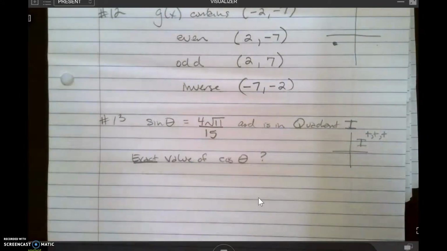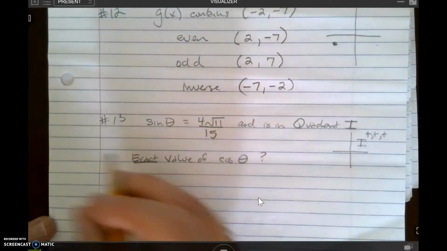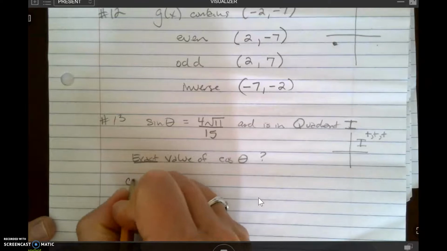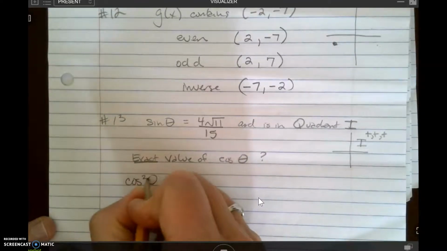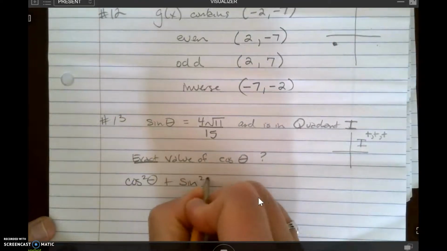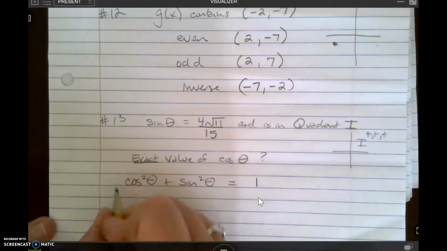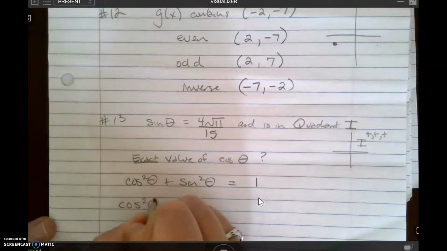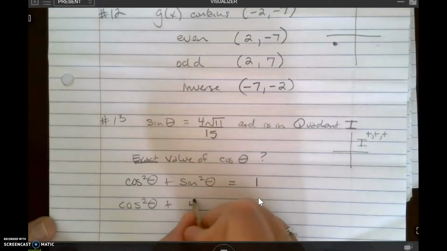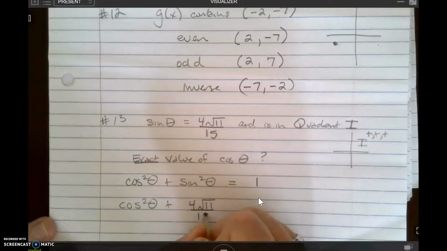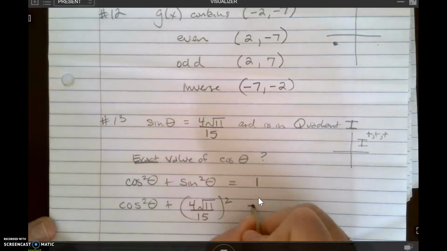Well, we had the Pythagorean identity theorem that told us that cosine of theta squared plus sine of theta squared equals 1. So cosine is the part that I don't know, plus I do know the sine squared equals 1.